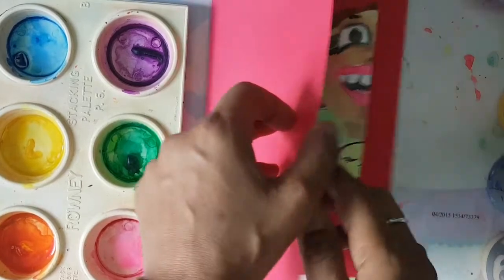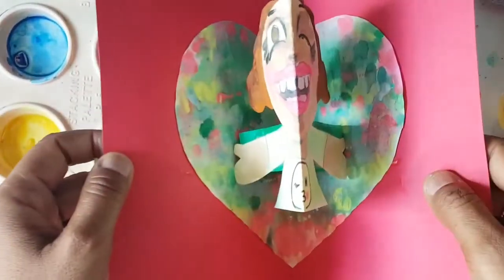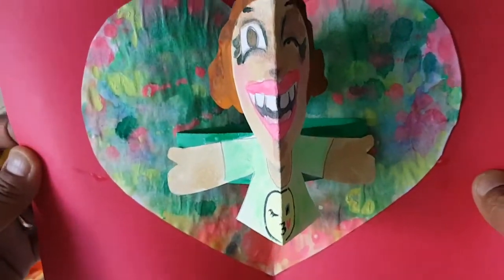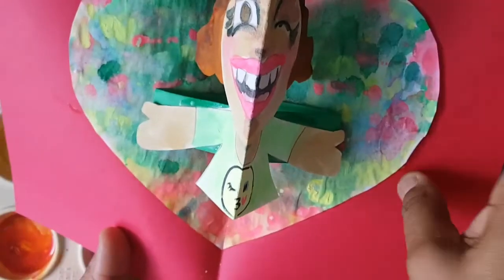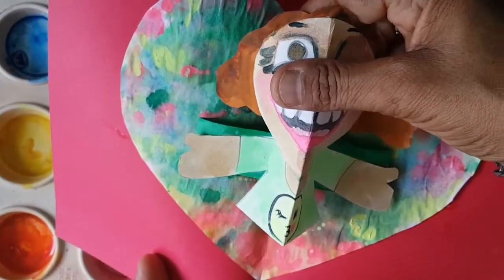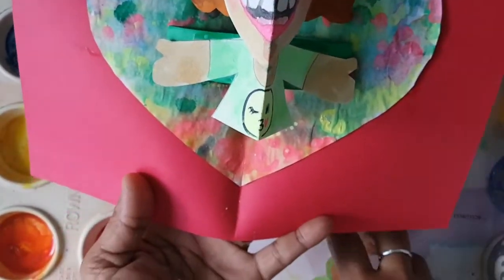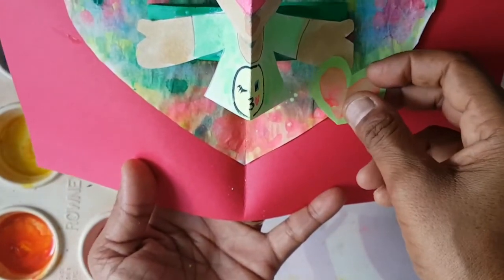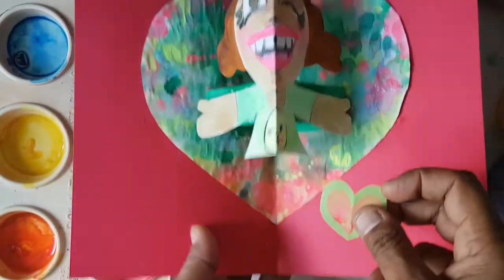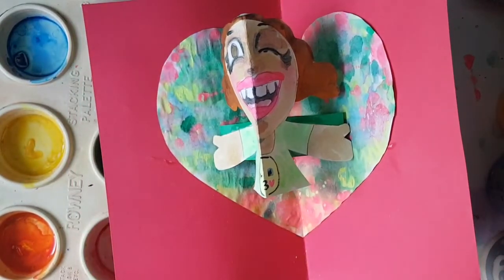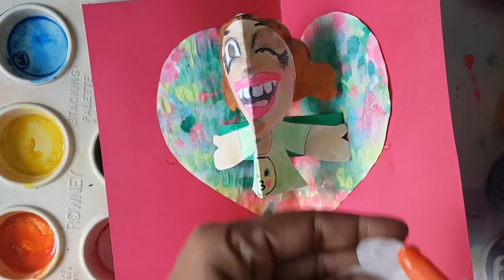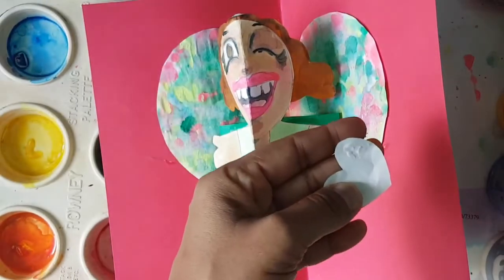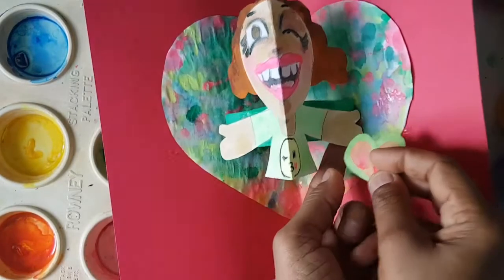So boys and girls, let's see how it looks as you open your card out, and there you have a beautiful image of yourself, and we're going to stick a heart coming from your hand right there. So let's just go ahead and stick that in. I just got some glue there and I just stuck it in like this.